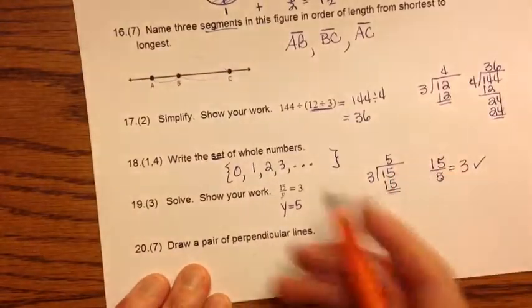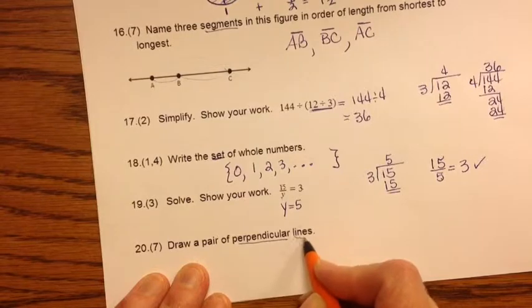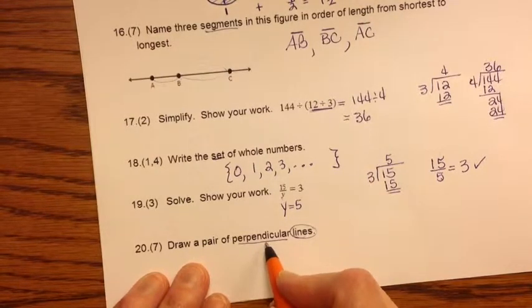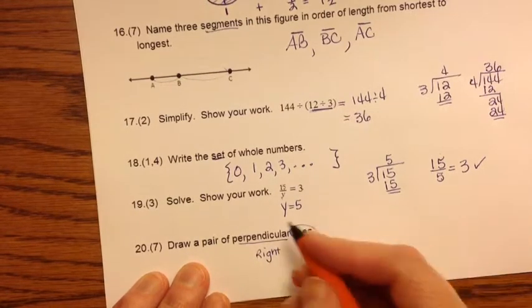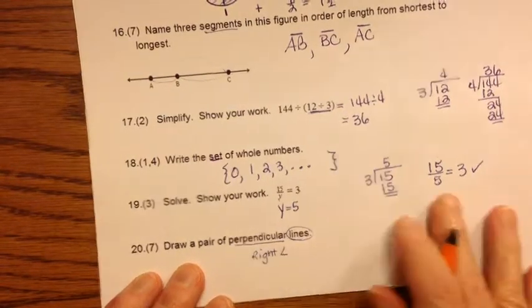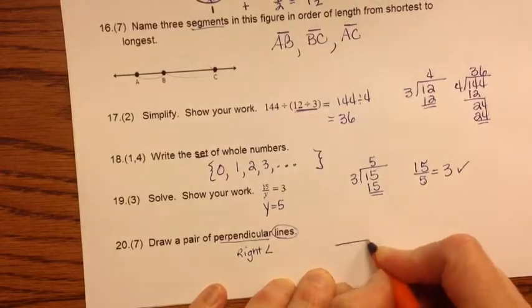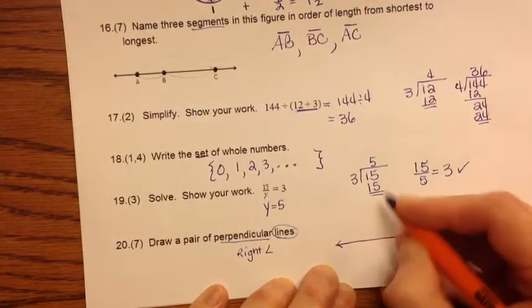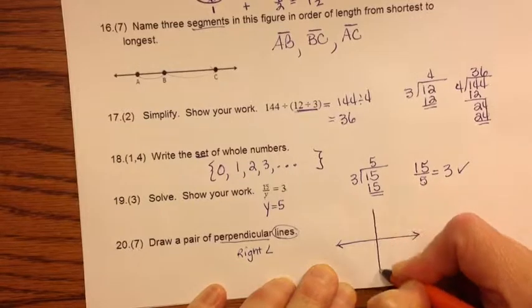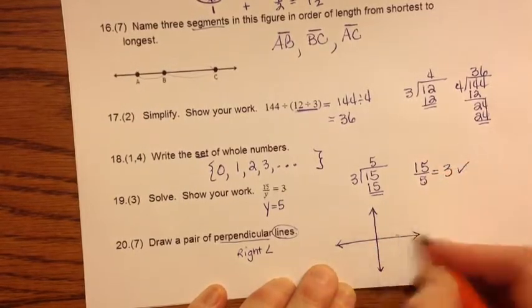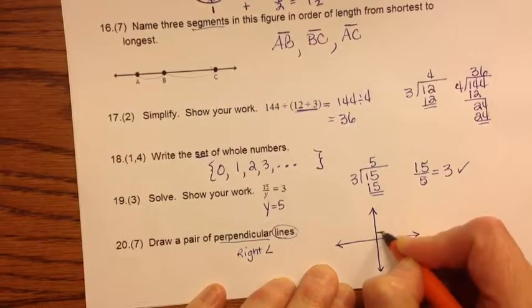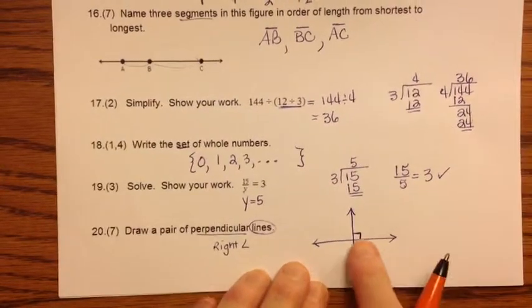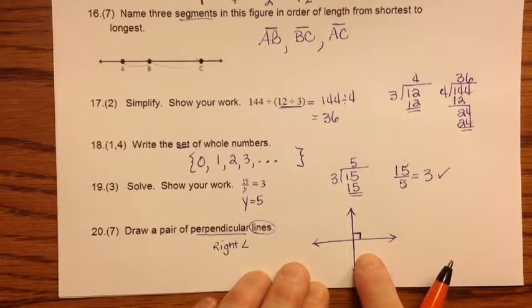And number 20 says draw a pair of perpendicular, now notice it says lines. Lines go on forever. Well, perpendicular means they intersect in a right angle. Now, I'm not going to use a ruler. You don't have to use a ruler to do it. So I'm just going to kind of eyeball it and draw me a line. And then I'm going to draw another line through it at any point. It didn't say specifically where. And to show that they're perpendicular, I'm going to put that little right angle there, a little square, to show that there is a right angle in that corner.